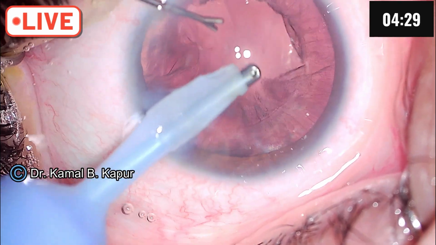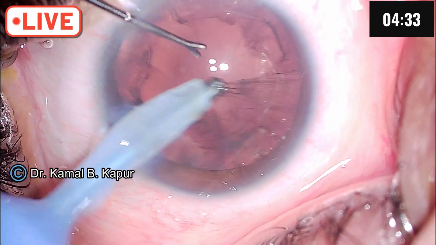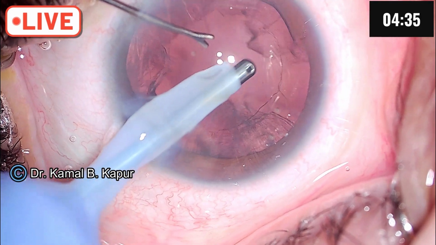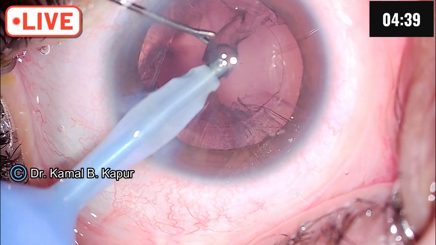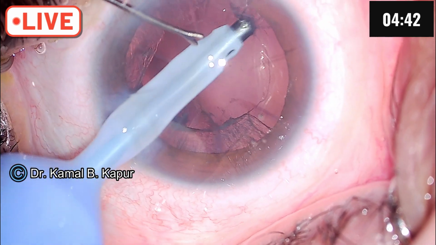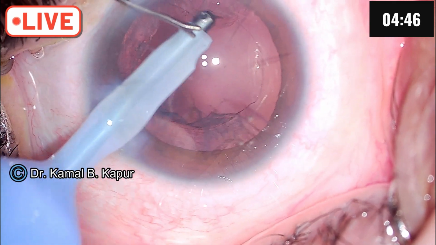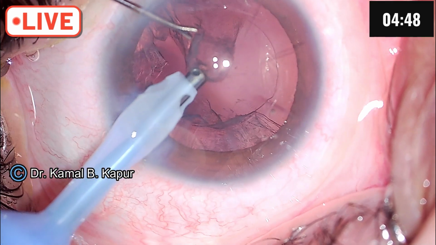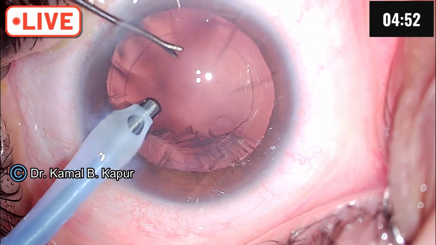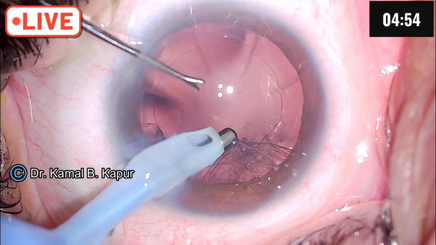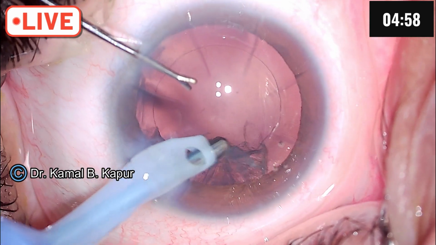Again, dipping the side port, making sure the chamber is not over-pressurized. There is also some slight leak of fluid from the main wound, which is also to my advantage. Increased intraocular pressure is the sole culprit when these corneal incisions will open up, and you will notice how beautifully we've been able to maintain the corneal incisions, no distortions.